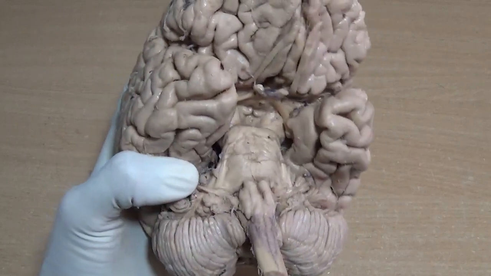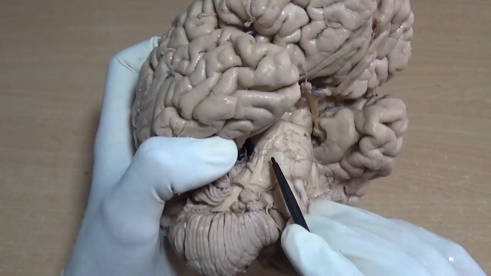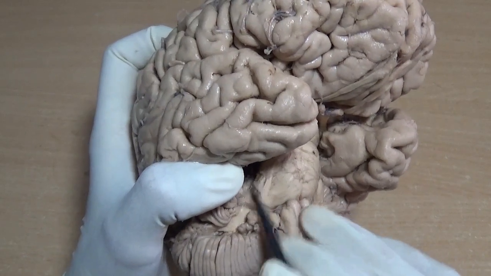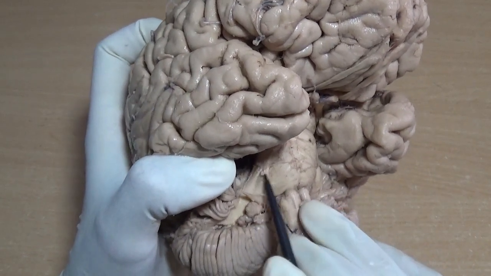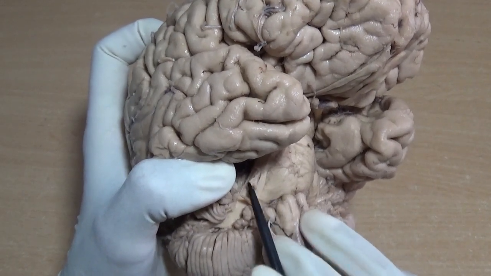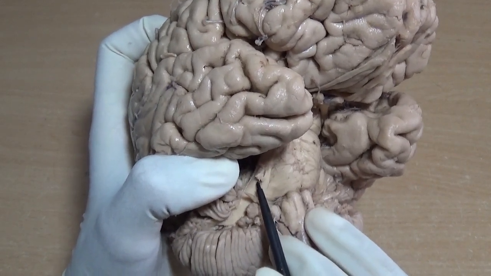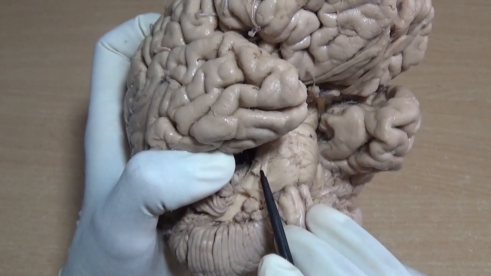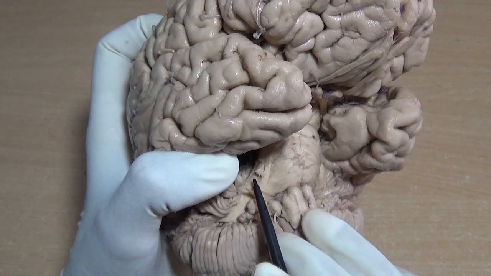Next is fifth, the trigeminal nerve. As already discussed, it emerges at the junction between pons and middle cerebellar peduncle. See over here, a small stump is seen. This is the trigeminal nerve. As I told you, it has two roots, medial motor and lateral sensory.